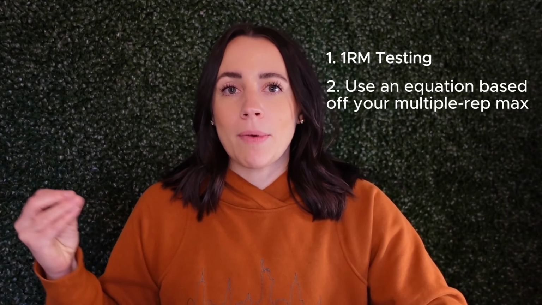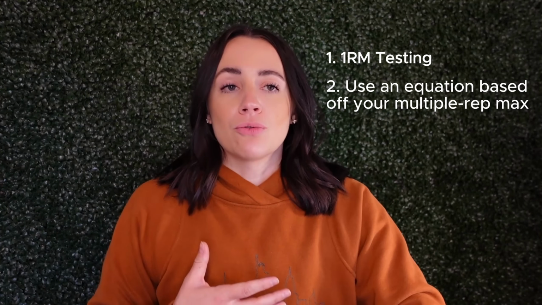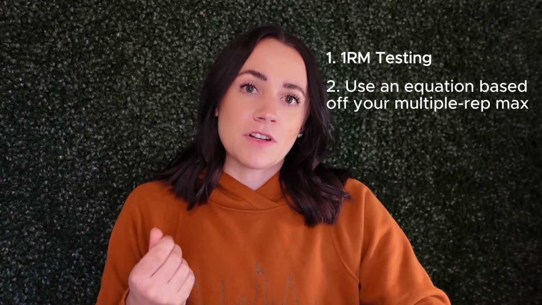The other 2 ways, one of which is to base it off of your multiple rep max. So if 1 rep max isn't necessarily appropriate, maybe you physically aren't able to lift that much load, you can always use an equation to essentially find your 1 rep max based off of your 6 rep max or your 10 rep max. And then the last is to use a calculator to find it out. You basically use a lift, the reps you did and the load you utilized, and it'll give you the table of 100% of your 1 rep max, 97%, and so on and so forth. I did drop my favorite link to use in the video description below.